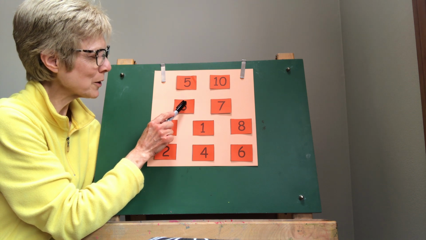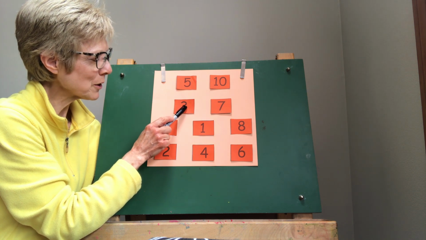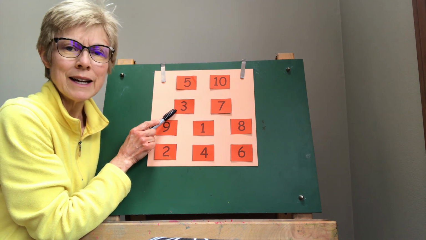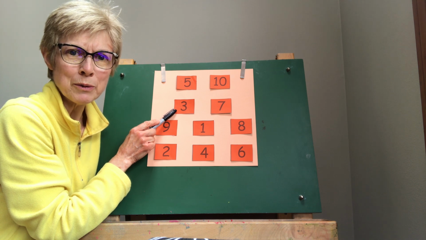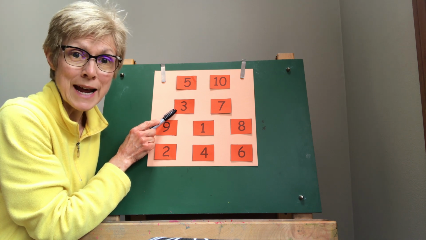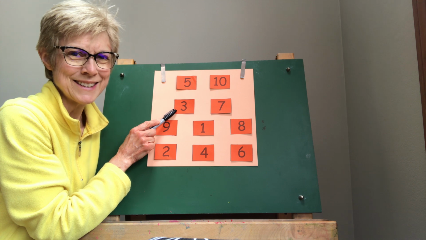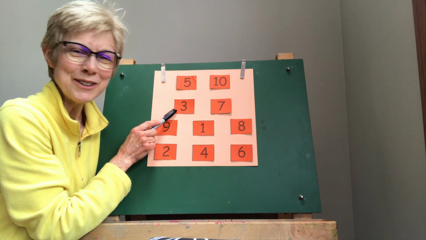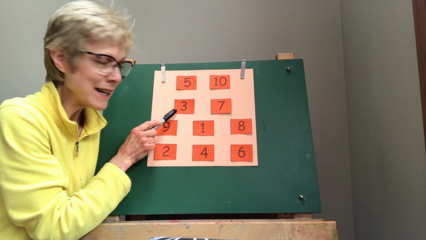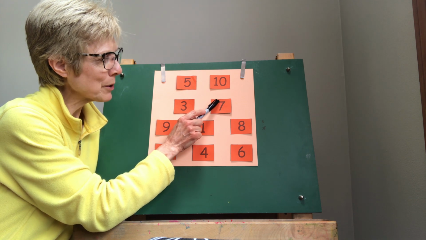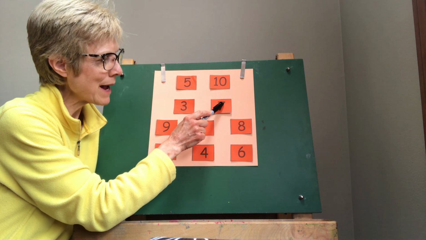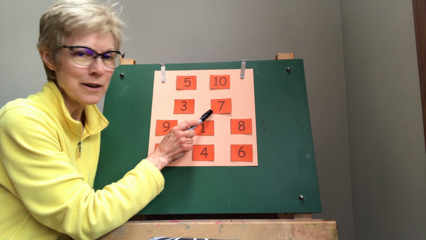Look at this one, a curve around top to the middle, a curve around middle to the bottom. It comes after the number 2 when we're counting. Can you name that number? Oh, look at that, you got it. It's 3.